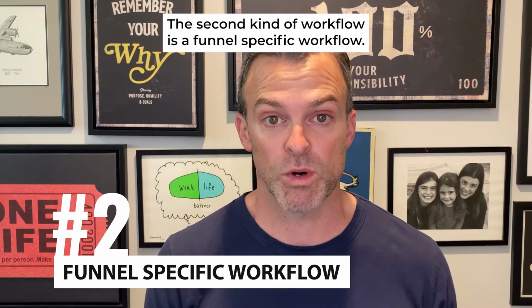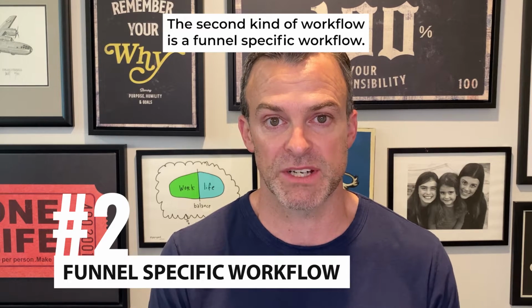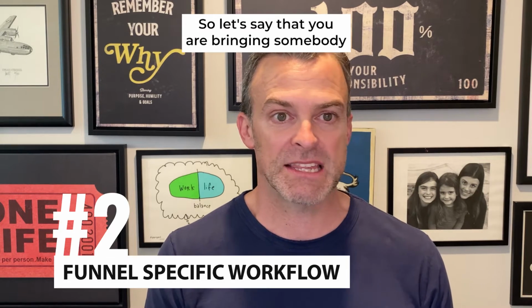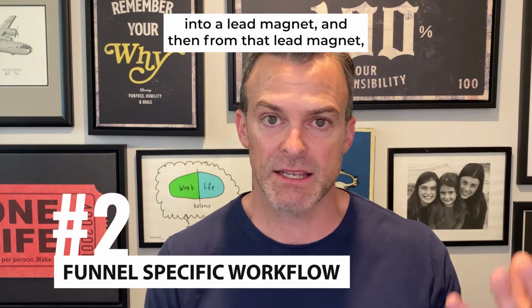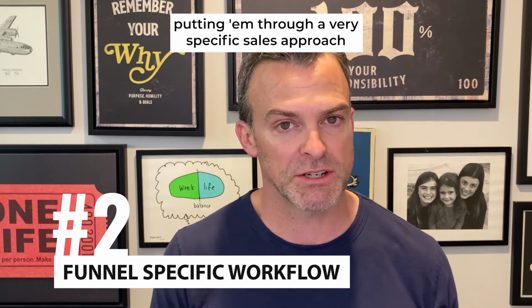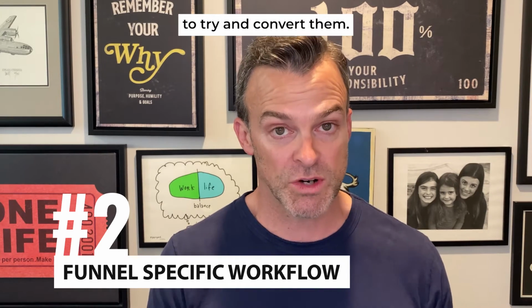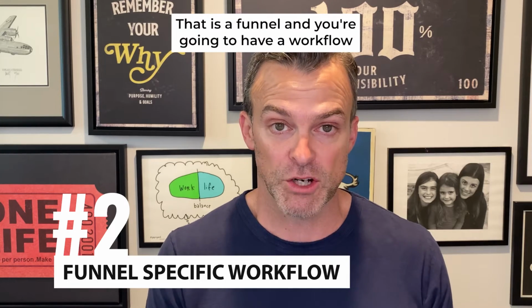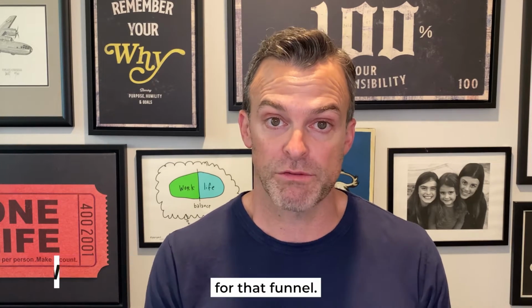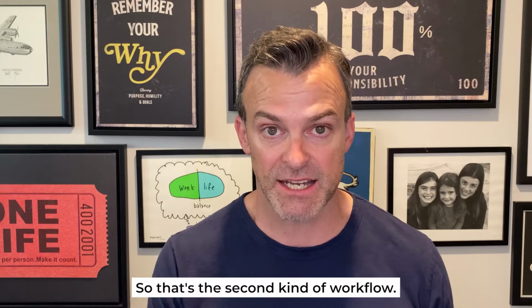The second kind of workflow is a funnel-specific workflow. So let's say that you are bringing somebody into a lead magnet, and then from that lead magnet, putting them through a very specific sales approach to try and convert them. That is a funnel, and you're going to have a workflow for that funnel. So that's the second kind of workflow.